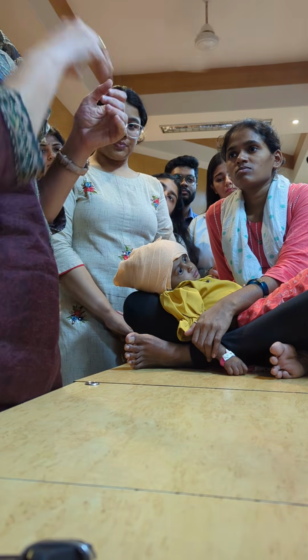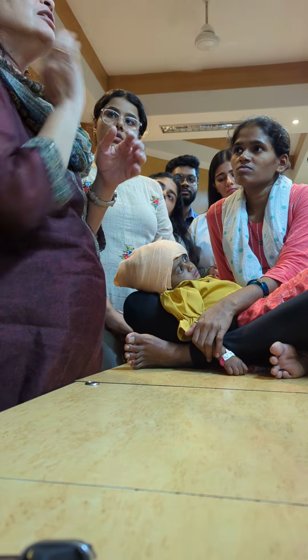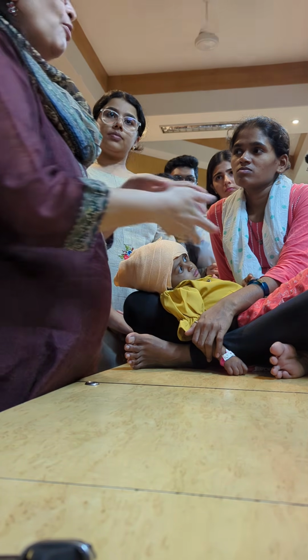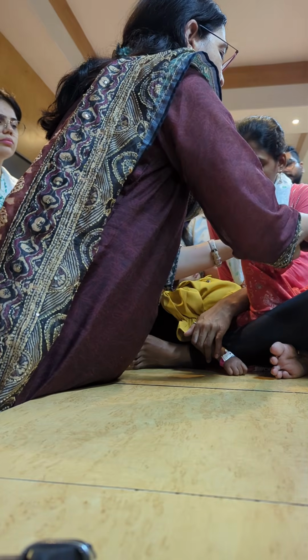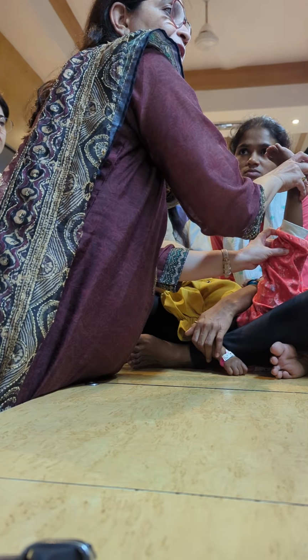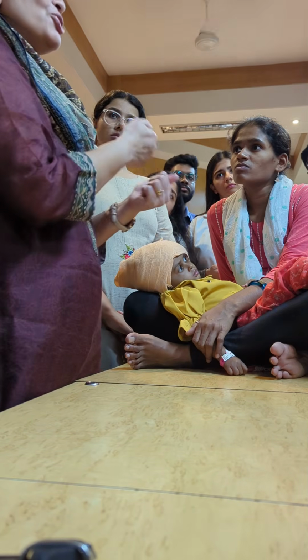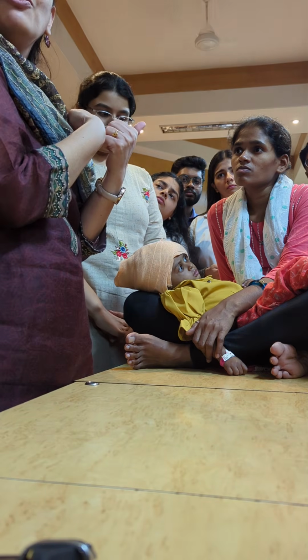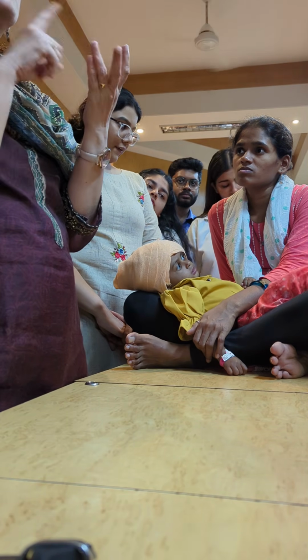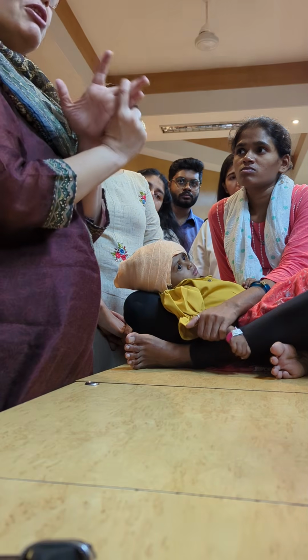Okay, great. And the third thing is called the Kernig's sign. Okay, and then you have this side. You just ask the patient to extend onto the shin and extend. He or she will not allow this. Okay, so these are the 3 signs. So neck stiffness, Kernig's and Brudzinski's. Have you all understood this?